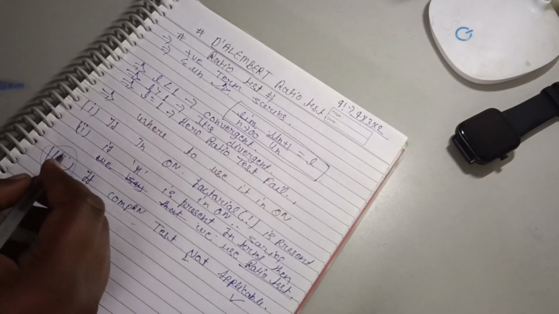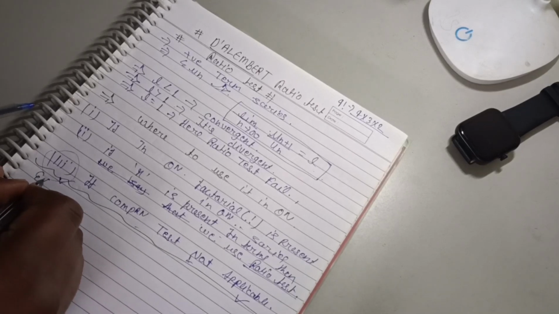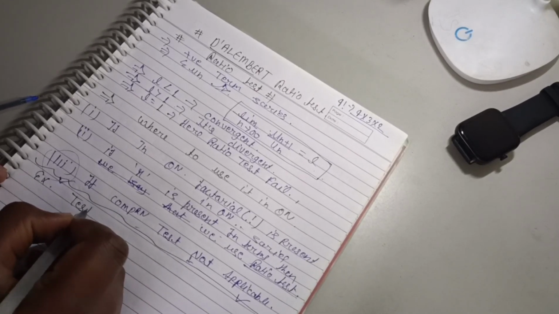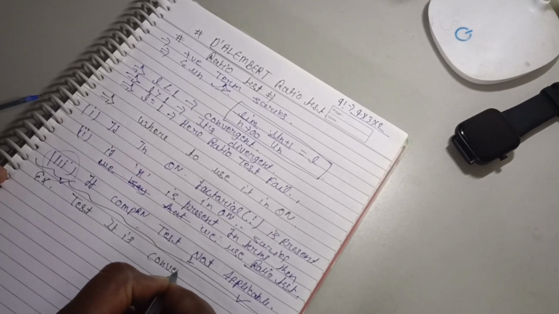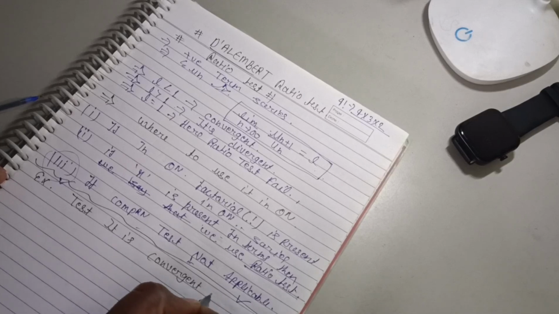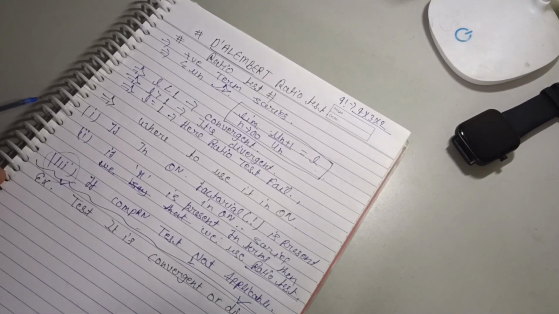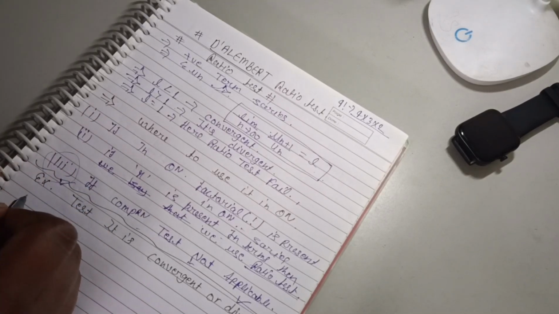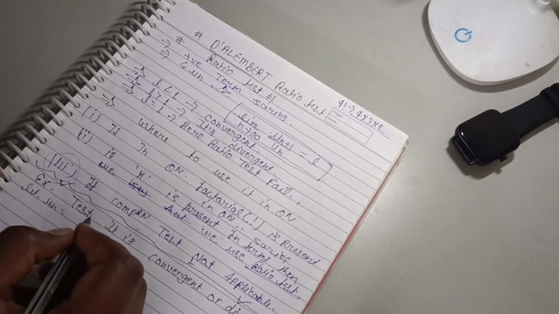Now let's take one question. Suppose the question is, test whether it is convergent or divergent. Let it be un.